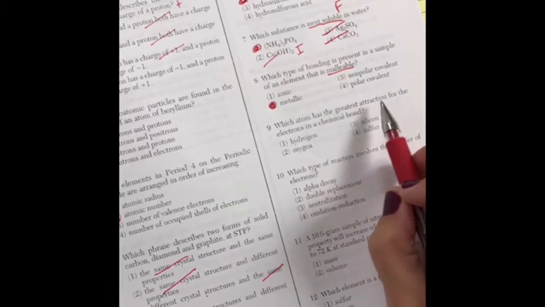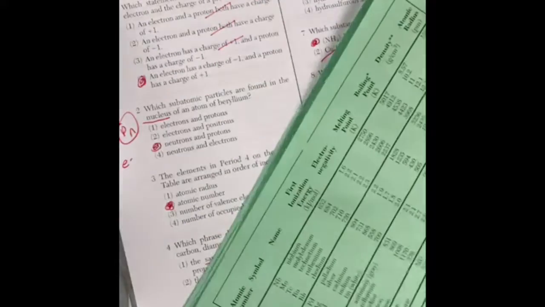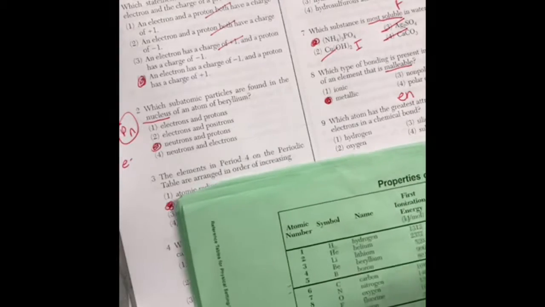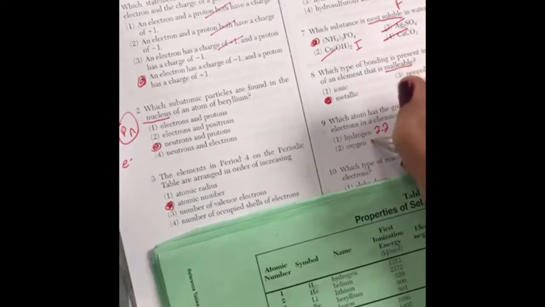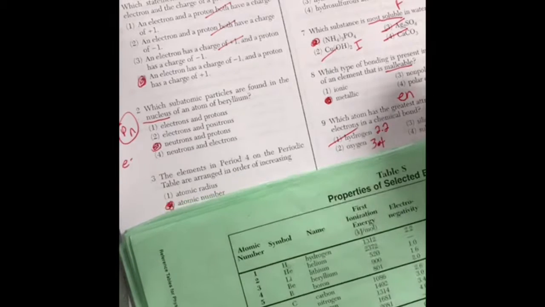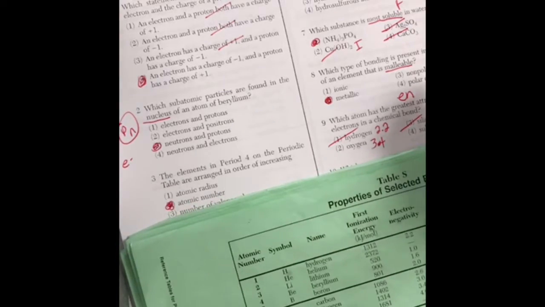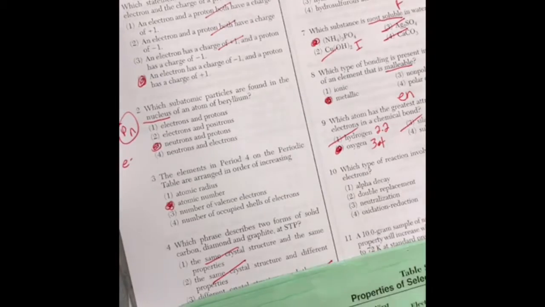Which atom has the greatest attraction for electrons? Attraction for electrons is electronegativity. So I can just look up which one of these has the highest electronegativity. I go to Table S, the table after the periodic table, and hydrogen is 2.2, oxygen is 3.4. So I already know hydrogen's not my answer. Silicon is 1.9 and sulfur is 2.6. So the highest of those was oxygen, which makes sense because it's the furthest over to the right.